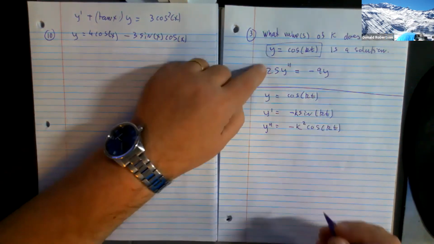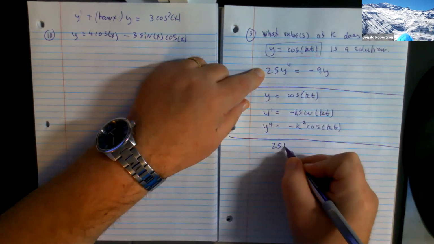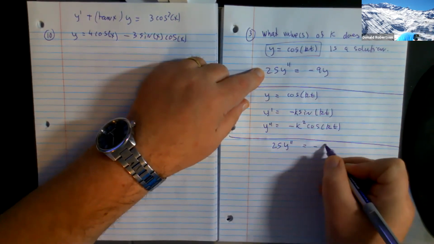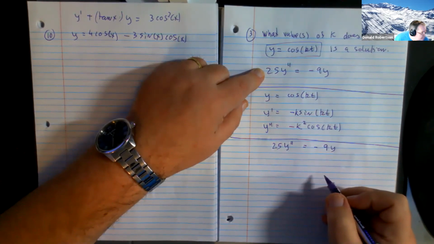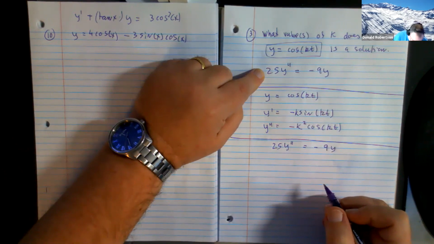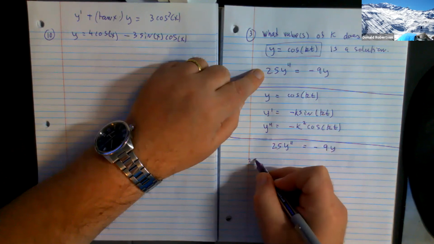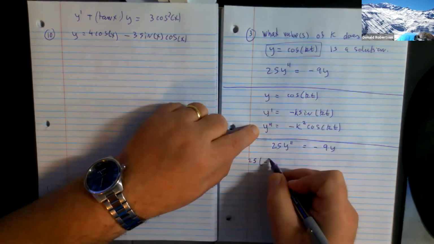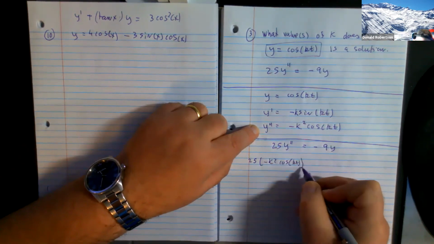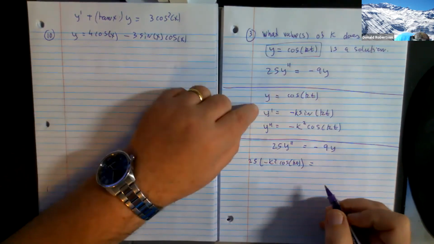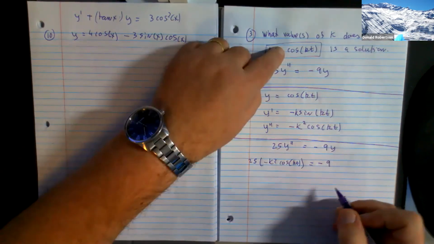So now I'm going to take my differential equation, 25 second derivatives needs to equal negative 9y. And 25 of these guys gets me 25 of this fella, which is going to equal -9 of this fella.